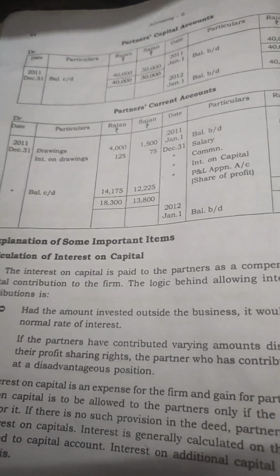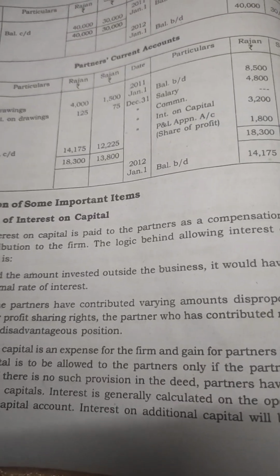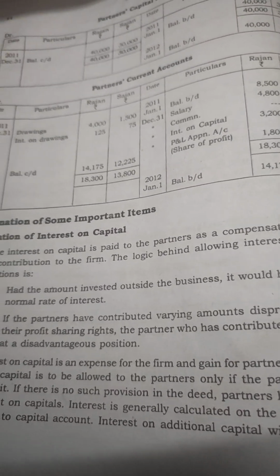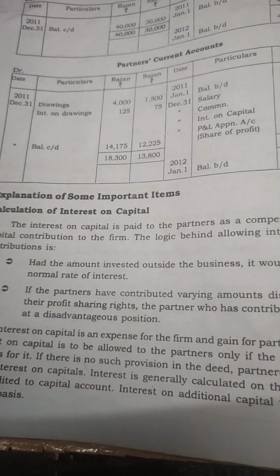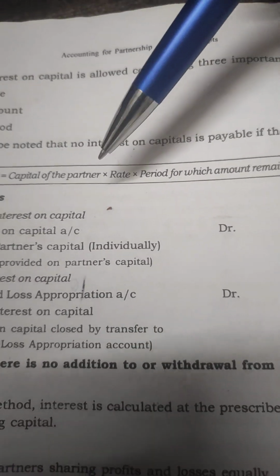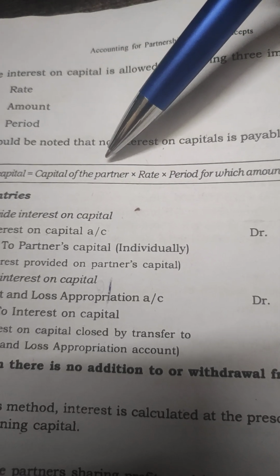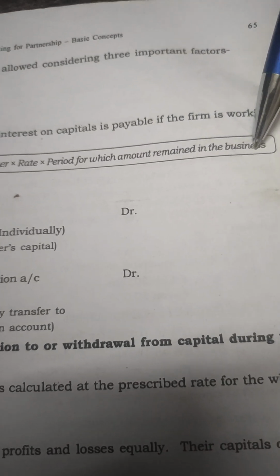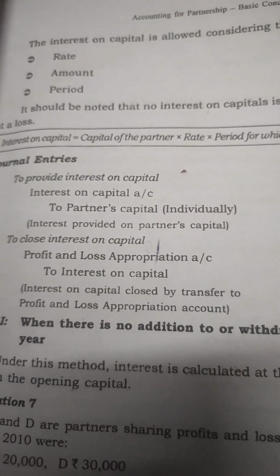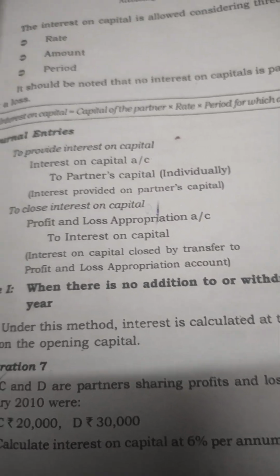Today I am going to take a class on interest on capital. Interest on capital is given to the partners only if it is provided in the partnership agreement. Interest on capital is calculated in the following manner: capital of the partner, that is the beginning or opening capital, multiplied by the period for which the amount remained in the business.